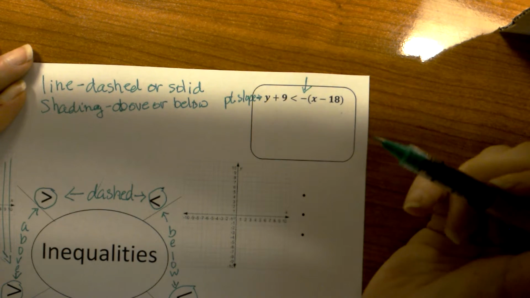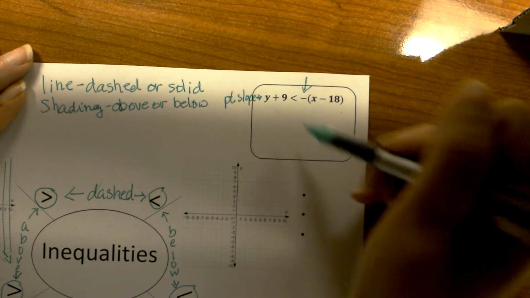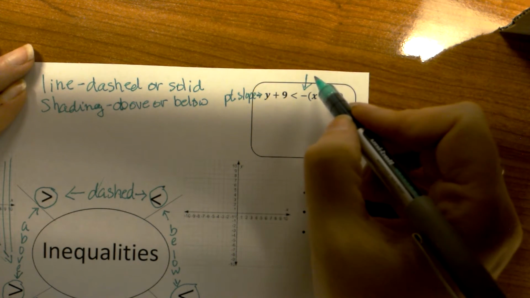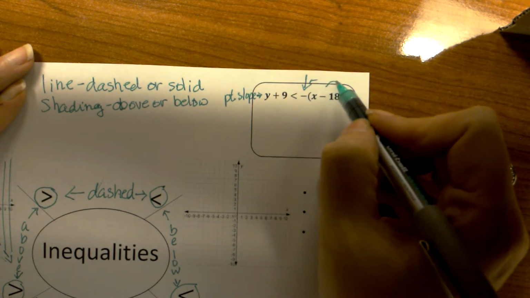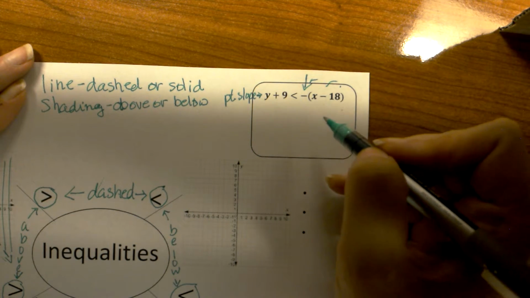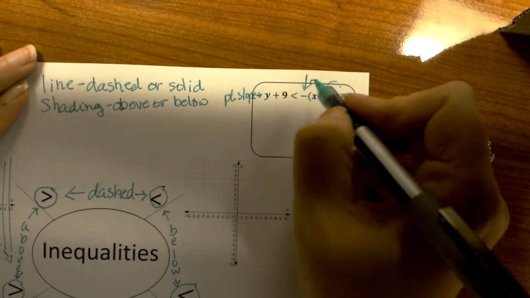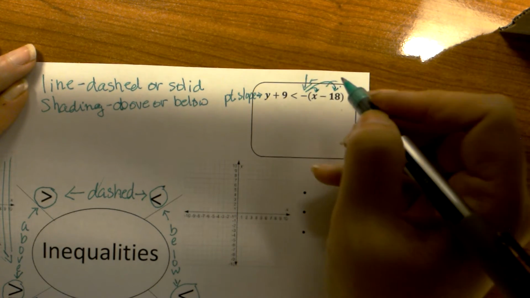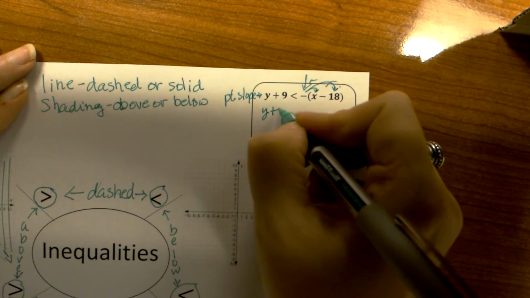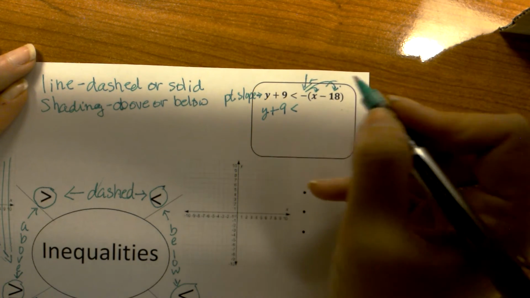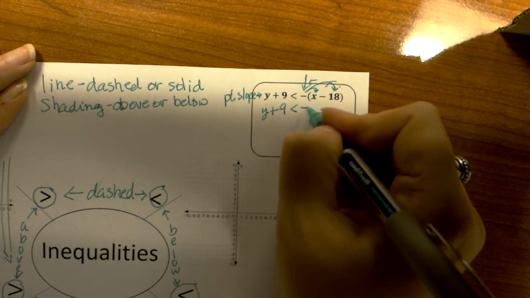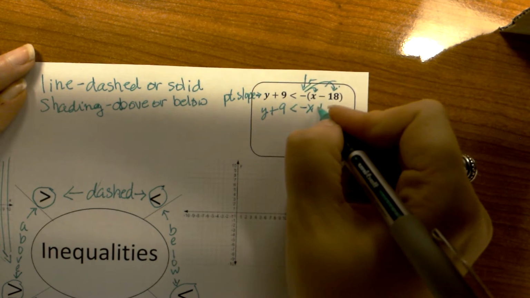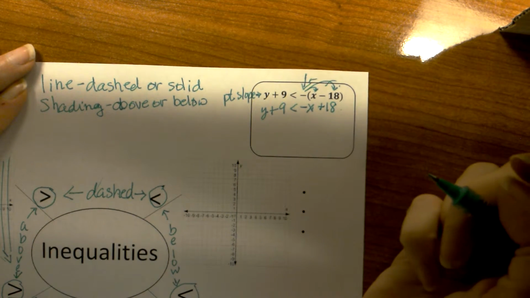So I could graph it from here if I wanted to, but the point they've given me is 18 and 9. That's a really high point on the graph, right? And these graphs don't go to those values. So I am going to put it in slope intercept by distributing and then moving my 9 across. So I'm going to distribute the -1 here and here. So bring down your y plus 9 is less than, -1 times x is just -x, and -1 times -18 is +18, okay?